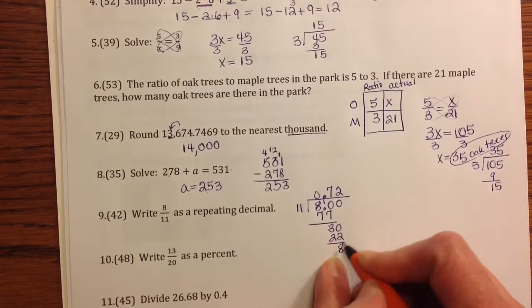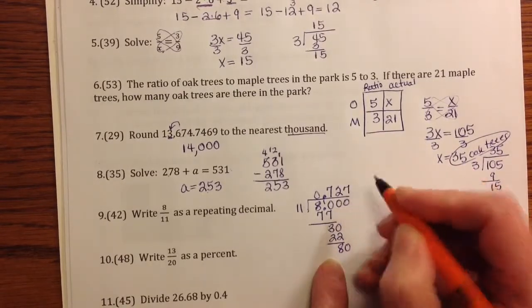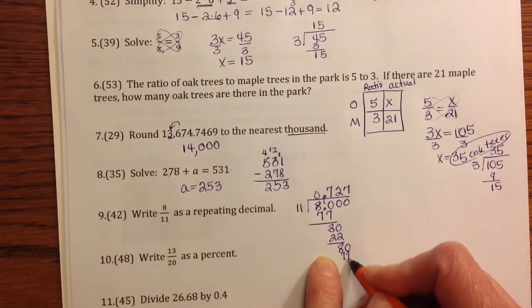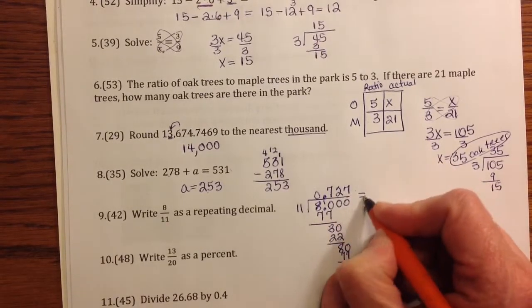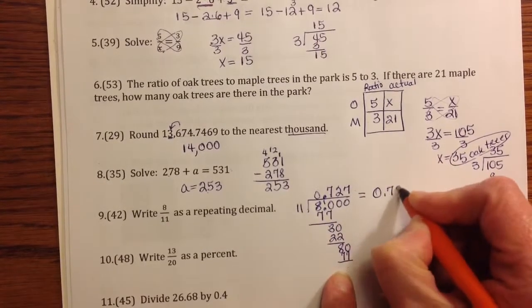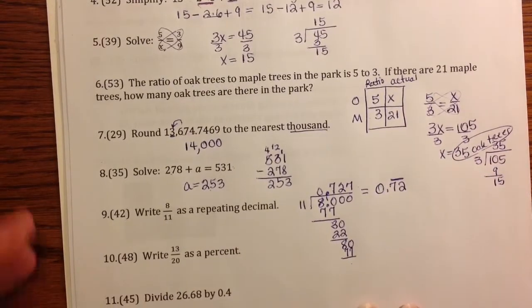Subtract, you get 8. Now you begin to see your pattern again. Add a 0, bring it down. It's going to go 7, which is your 77, and then back to 3. So it's going to repeat 7272. So let's rewrite that as 0.72 with a bar over both of them because it's going to repeat both decimals.